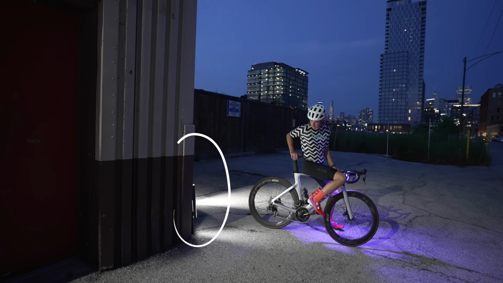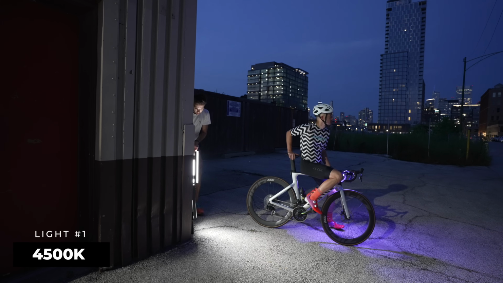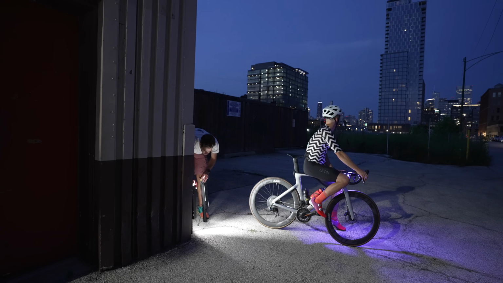One tube was the main source of white light. I set it around 4500 Kelvin, and I tried to make it look natural, as if it was coming from the side of a building, like a little open door on that corner. So that's for the first light.